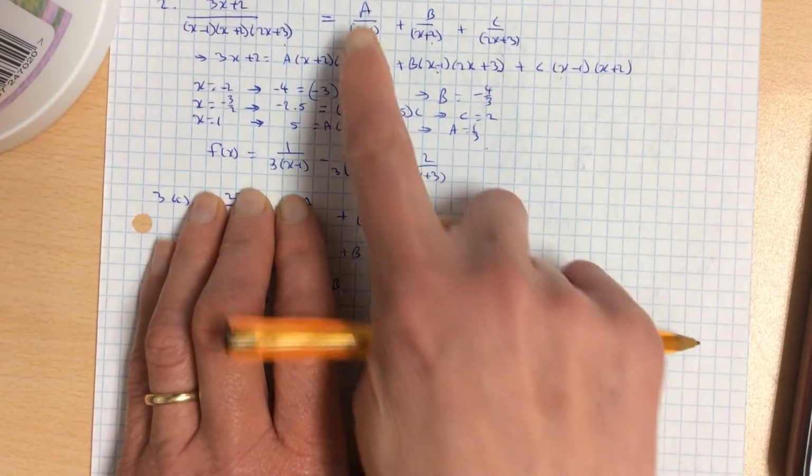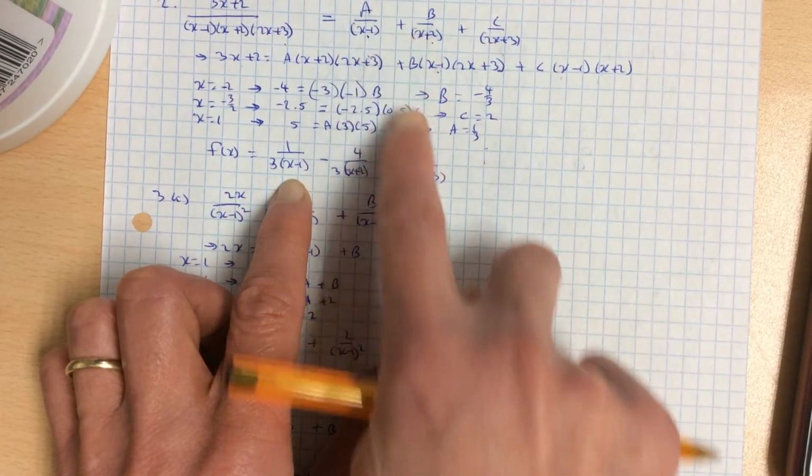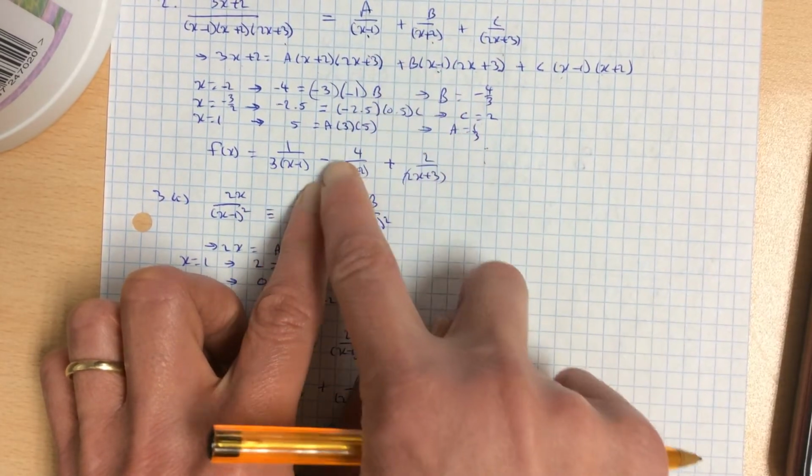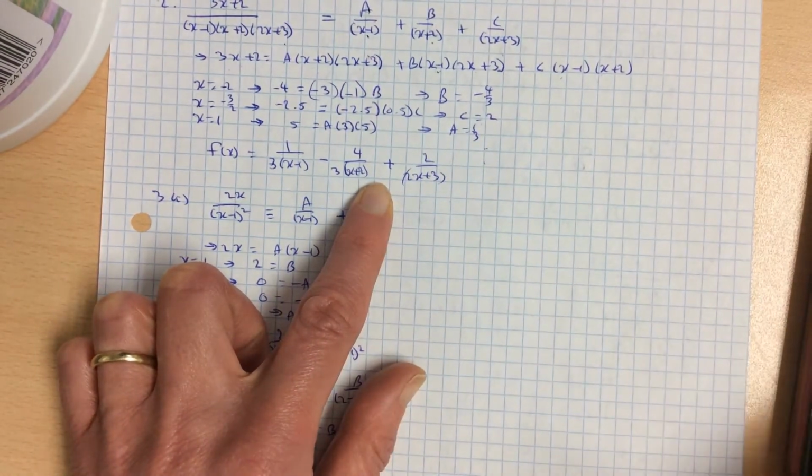So just make sure you tidy it up. So a over this, so a third. B is minus 4/3, so minus 4/3. And c is 2 over this.